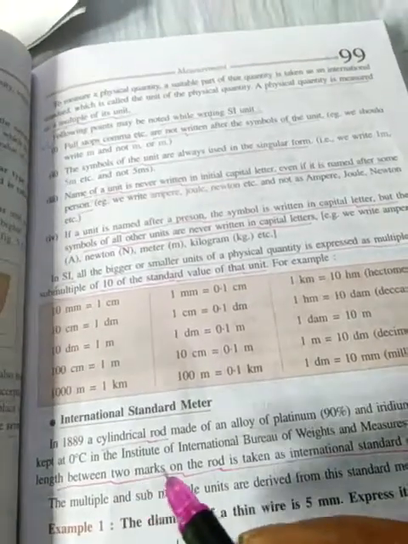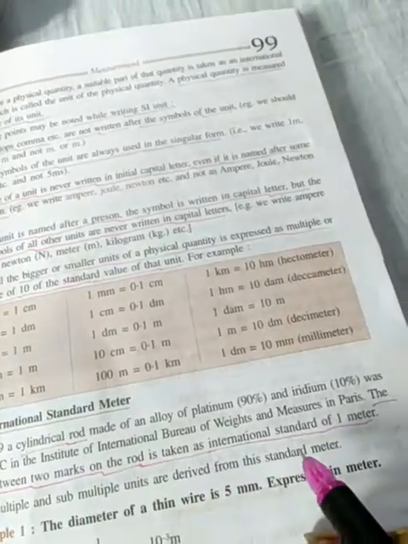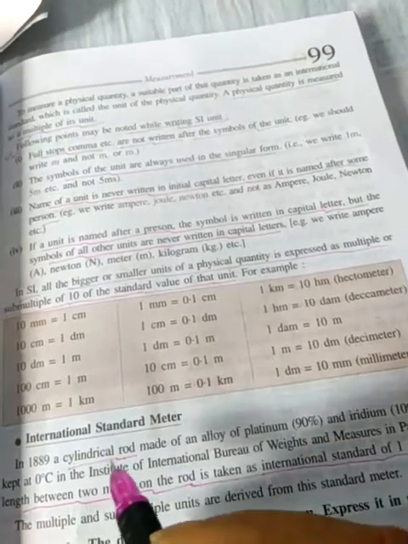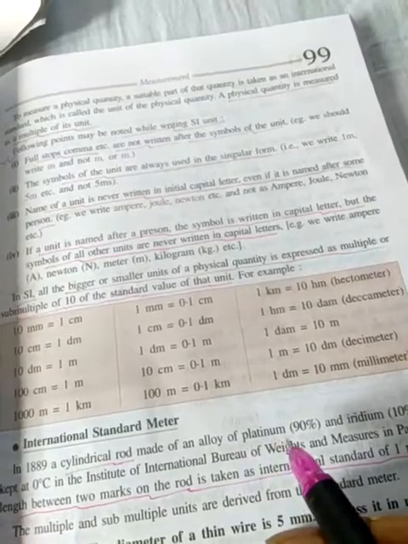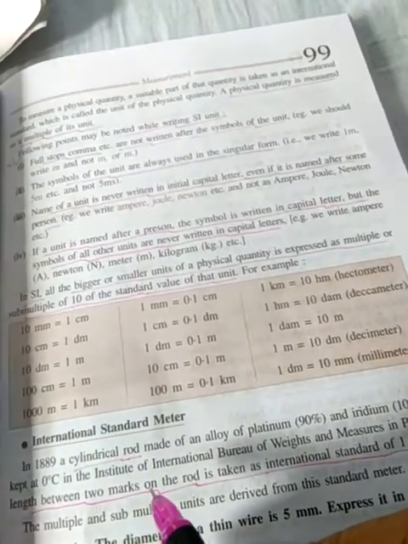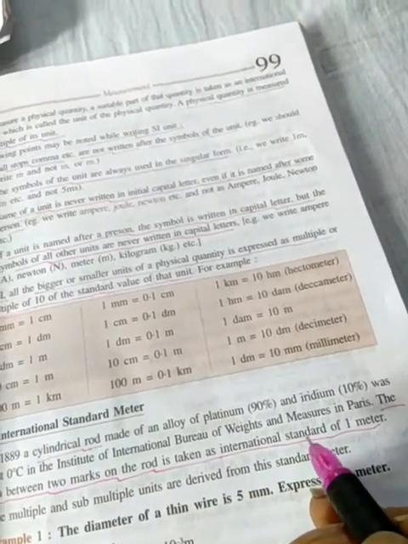Now the next thing is the international standard meter. What is an international standard meter? Now see, the length between two marks on the rod is taken as the international standard of a meter. So we are talking about here the acceptable rod. What is the rod? A cylindrical rod made of platinum and iridium, kept at 0 degrees Celsius temperature in the International Bureau of Weights and Measures in Paris.